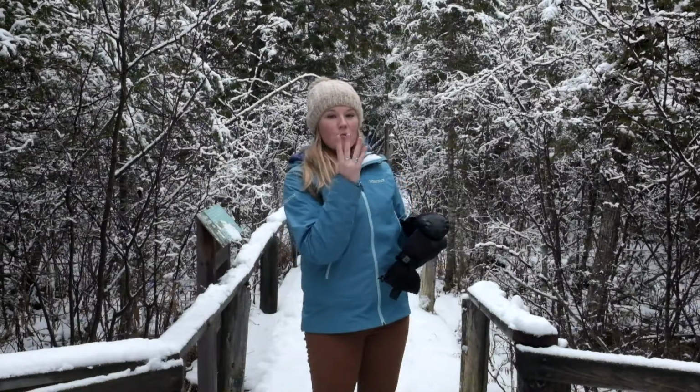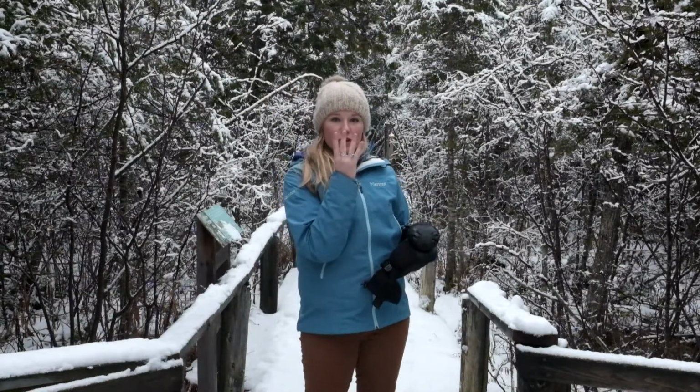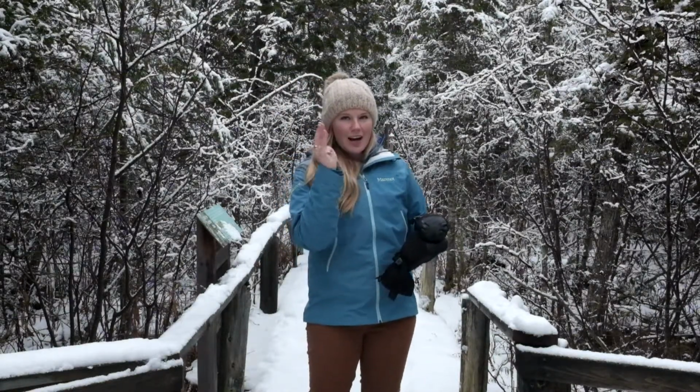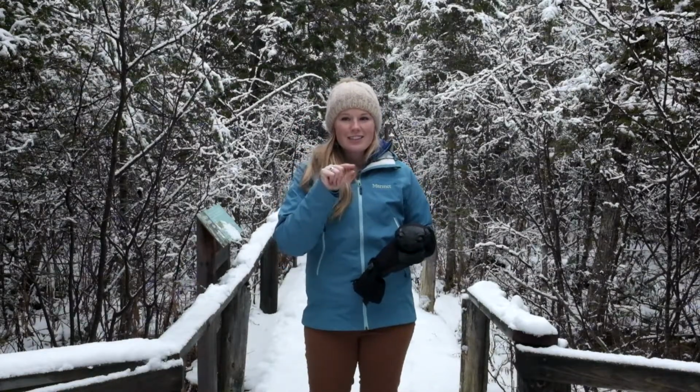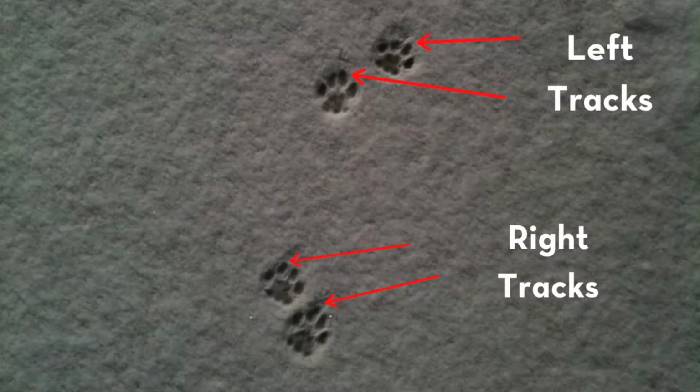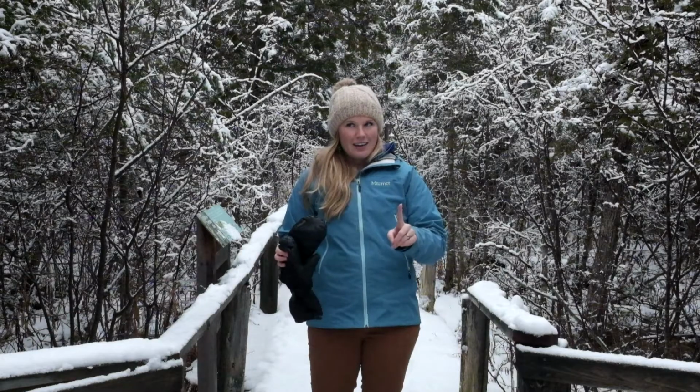So you can tell which hand it is based on which finger is protruding further forward. On cat tracks, if the toe that's second from the left is leading, then you know that you have either a right front or right hind track. But if it's the second toe from the right that's leading, you know that you have a left hind or front track. I think I got that right.